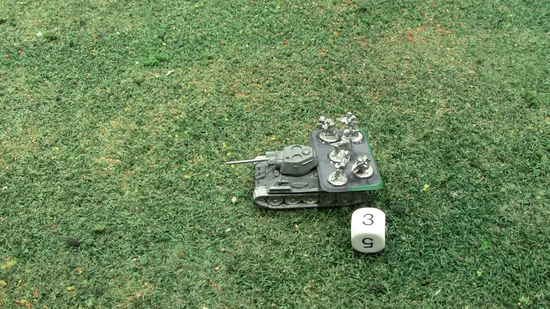So, I believe that's it for Soviet special rules. They got some pretty interesting little rules there that are kind of a twist. That Hen and Chicks is really a nasty one for them, though.